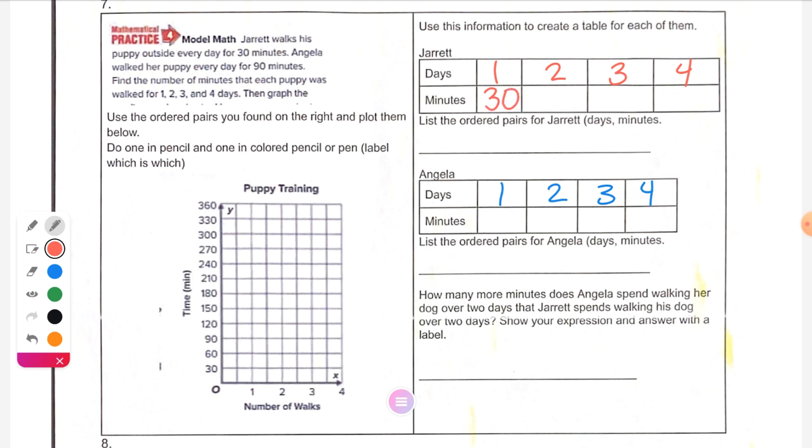60 minutes. Good job. What about 3 days? An hour and 30 minutes. Okay, so 1 hour and 30 minutes is correct, but if we're doing minutes, 90 minutes. There we go. Good job. 90 minutes. And 4 days? 120. Okay, list the ordered pairs for Jarrett, and I put days, comma, minutes; there should have been a parenthesis there.